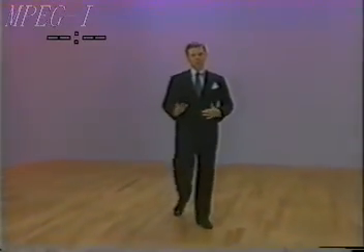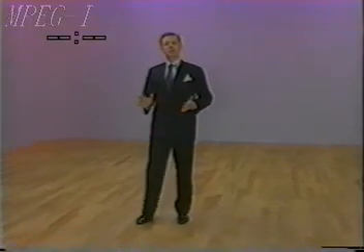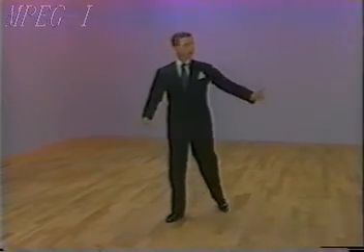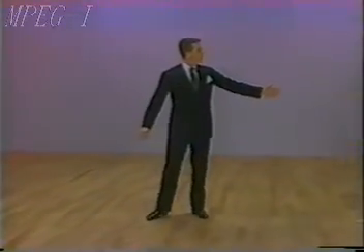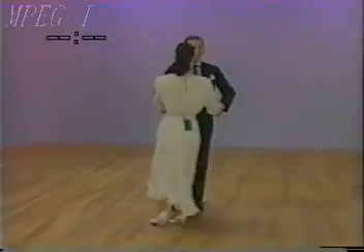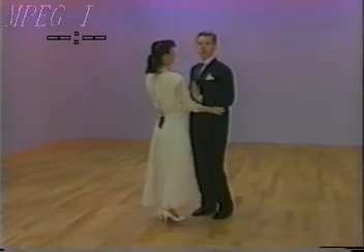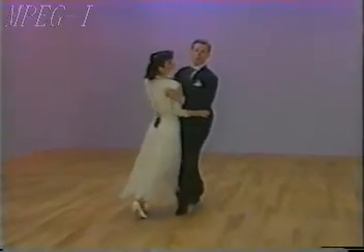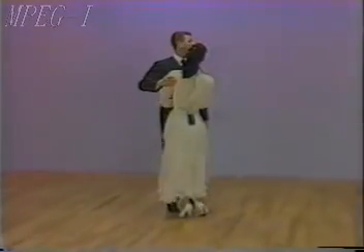In the learning process for this figure, it's sometimes a good idea for the lady actually to hold your hips. I'll just show you with my partner Anne. If she actually holds my hips here, this is always a good practice exercise, so I'm keeping my center towards the lady, I'm keeping towards her whilst I'm going through.